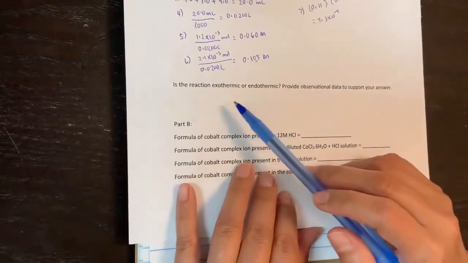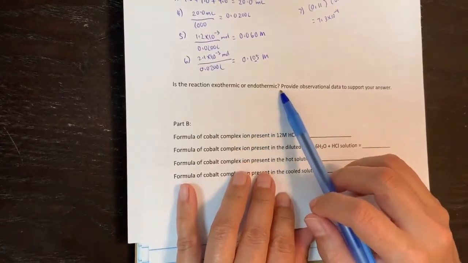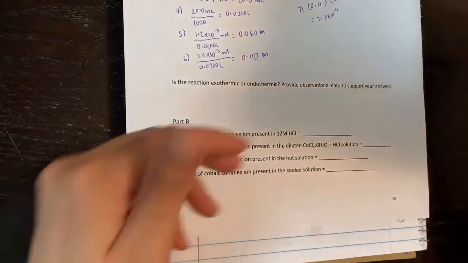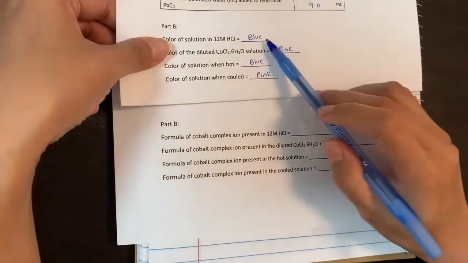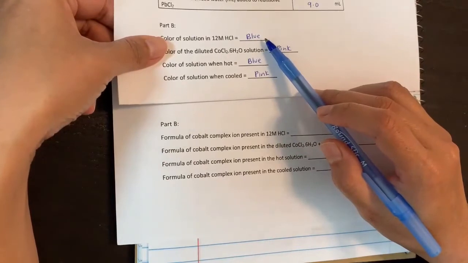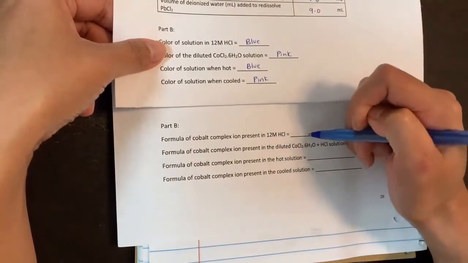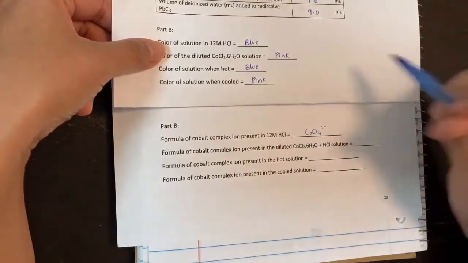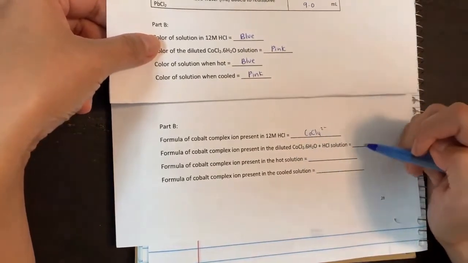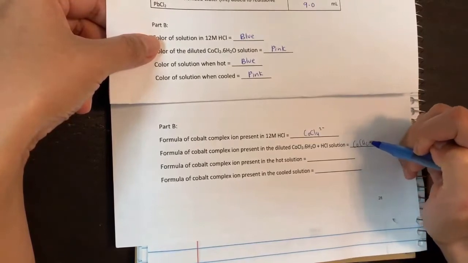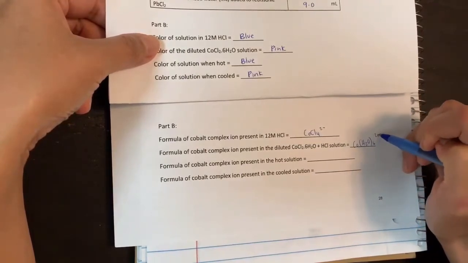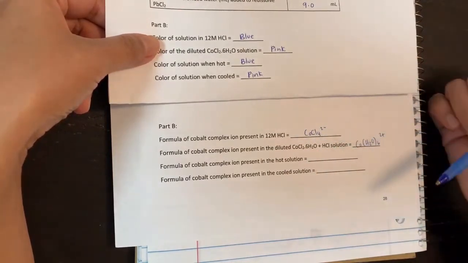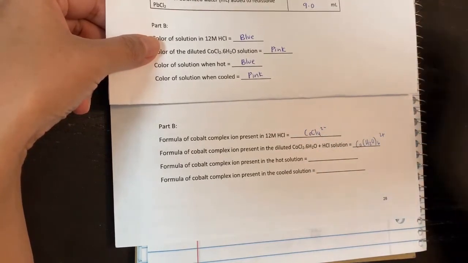And then read the introduction part to decide if it's endothermic or exothermic for part A, and also do the same for part B. What's interesting about part B is if they ask for the formula, the blue one literally means the formula is CoCl4 2-. That's it. And if it's pink, the pink one is Co(H2O)6 2+. So literally, whatever color it is, write down whichever complex ion it is.